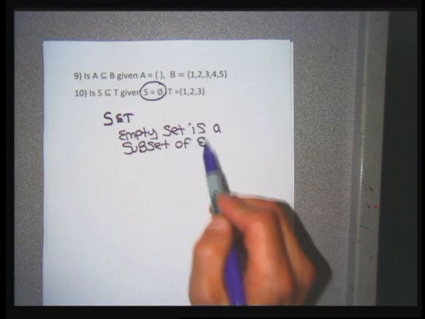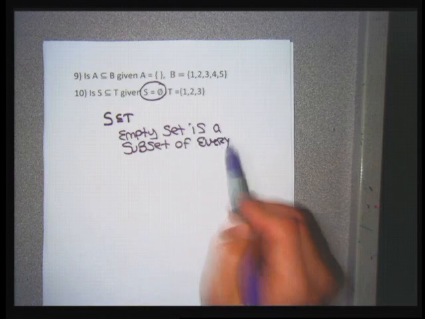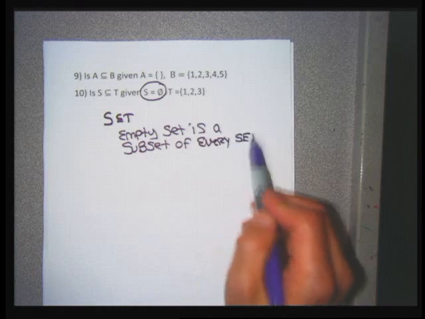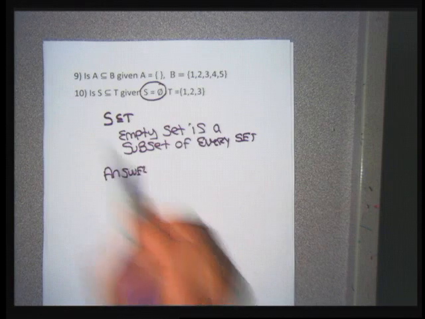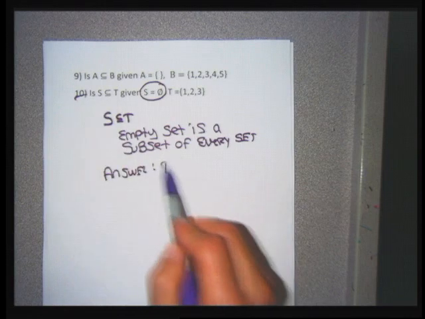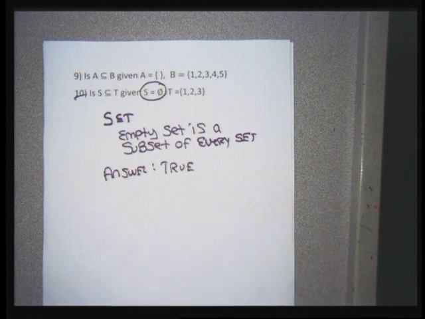I'm just going to default to the generic rule that the empty set is a subset of every set. So my answer for problem 10 is going to be true. That's what your answer to problem 9 is going to be.